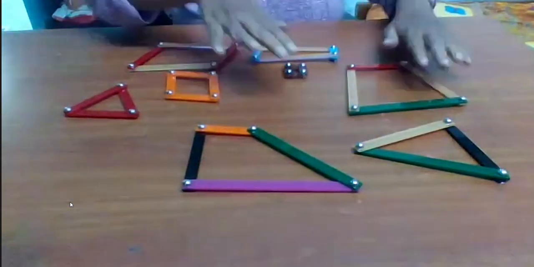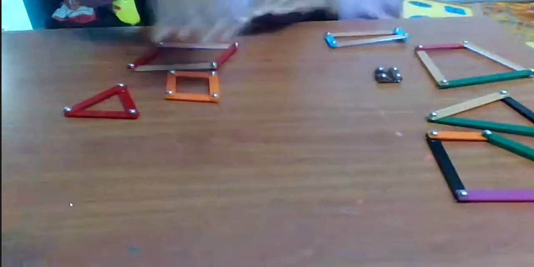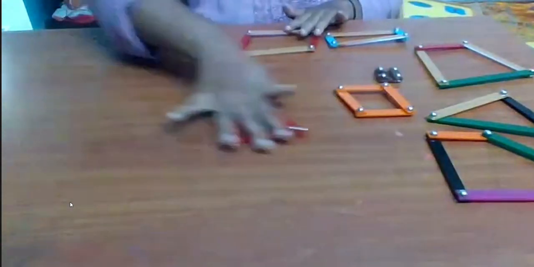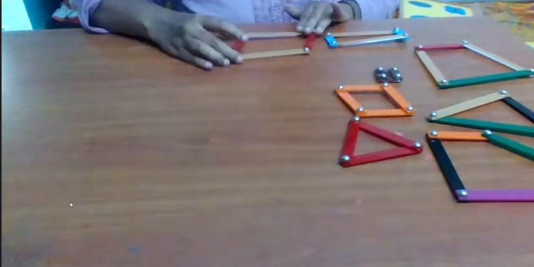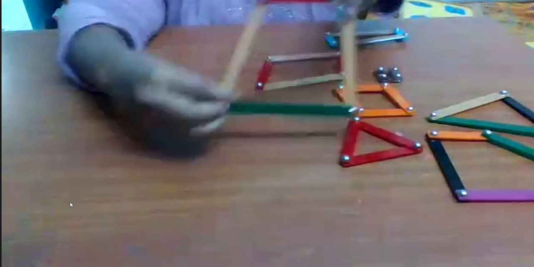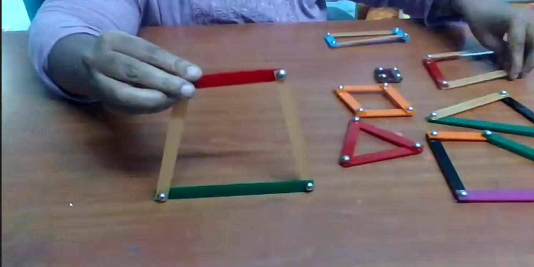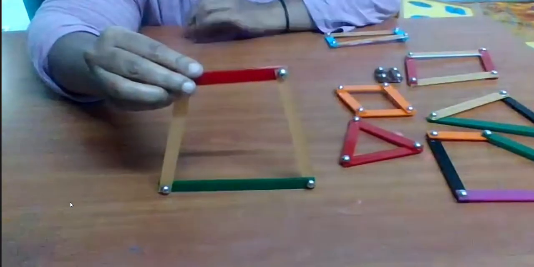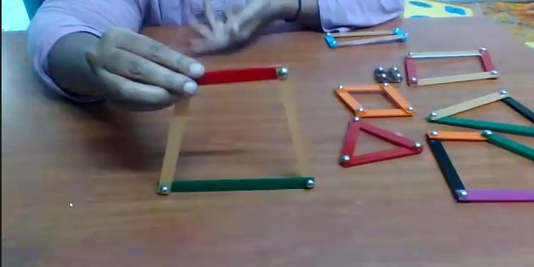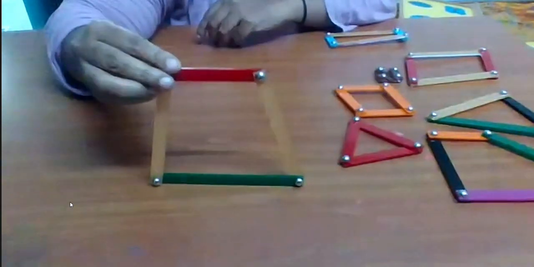Now, let's keep the shapes aside. Let us discuss about the shapes. Trapezium. Okay, think about the sides and the angles. Say whether it is equilateral or non-equilateral, equiangular or non-equiangular.